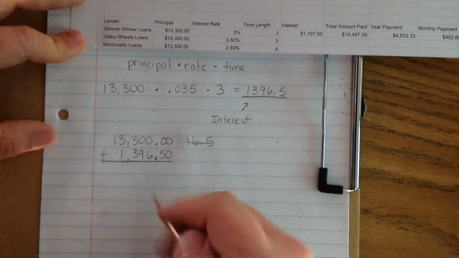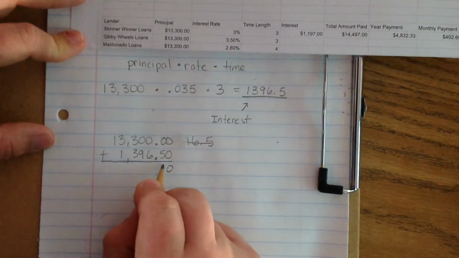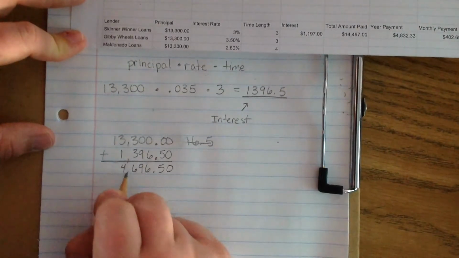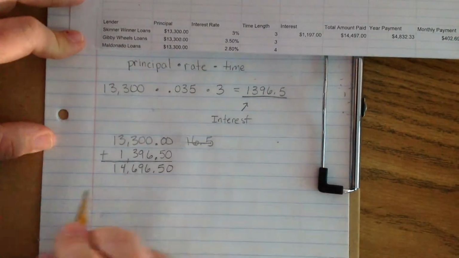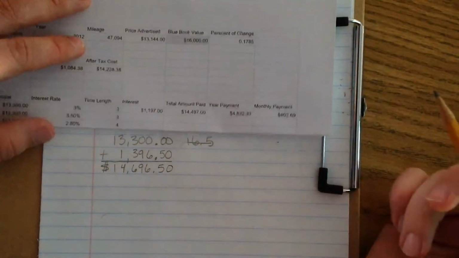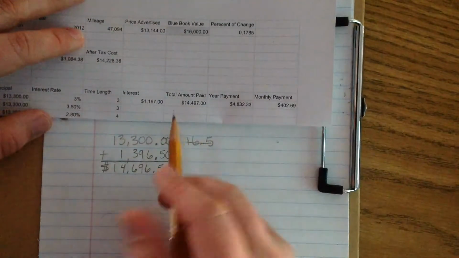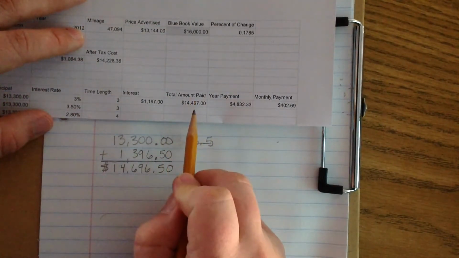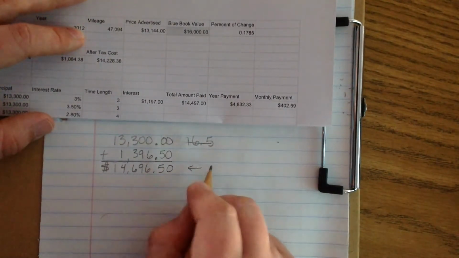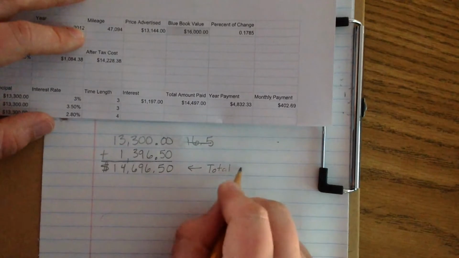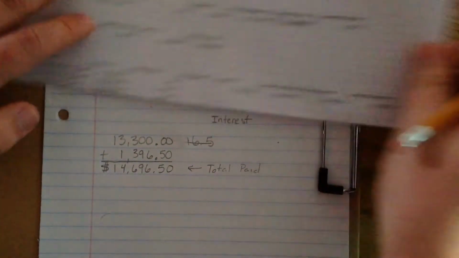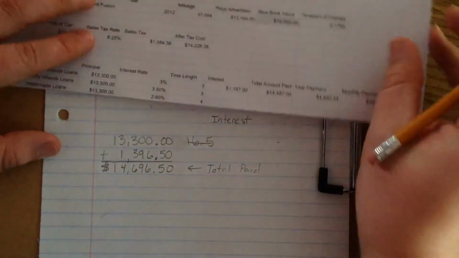Okay, now quickly to work through that. And that's what I end up having, and it is to be represented in money. So with that being said, my total amount paid in this case would be this number here. Meaning that I have to pay this back to my lender. In this case, Skinner Winter Loans. I have to pay that back to them.